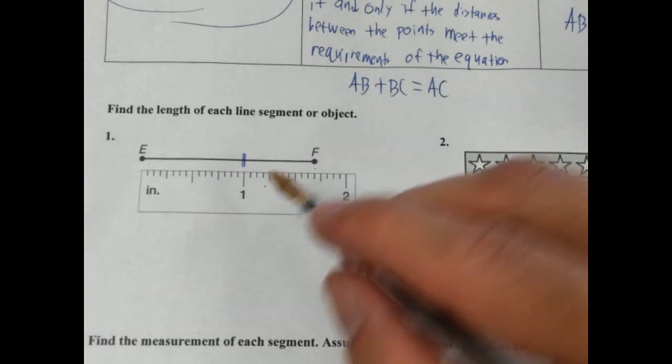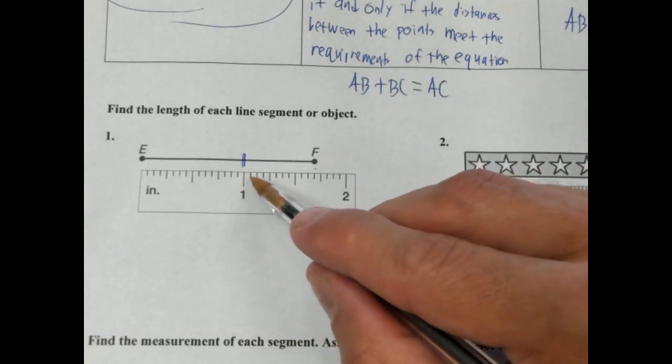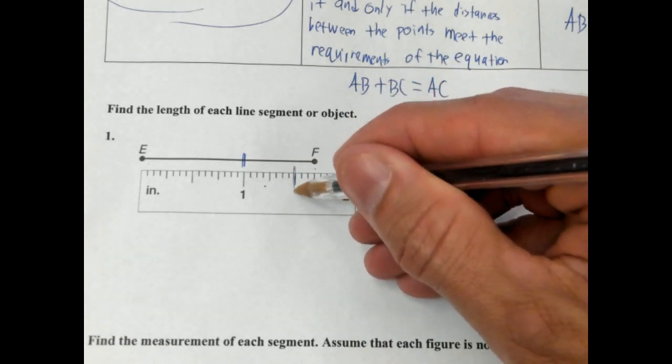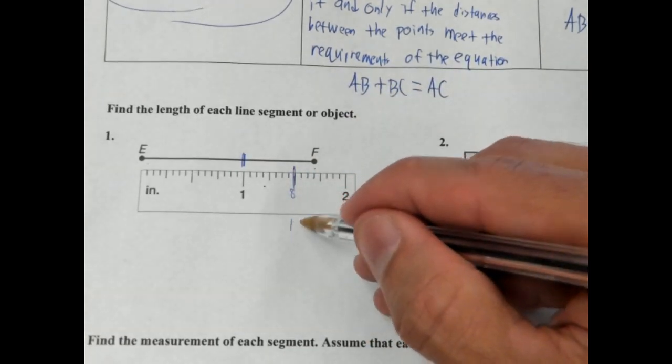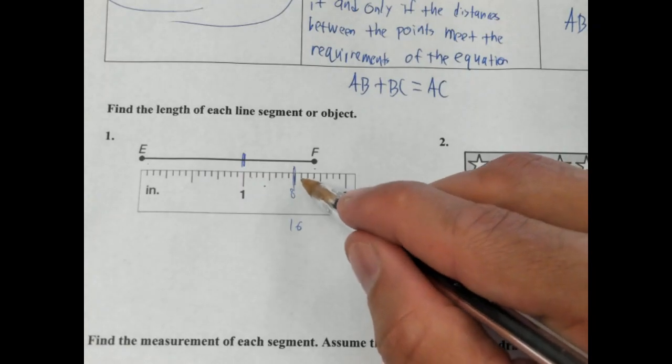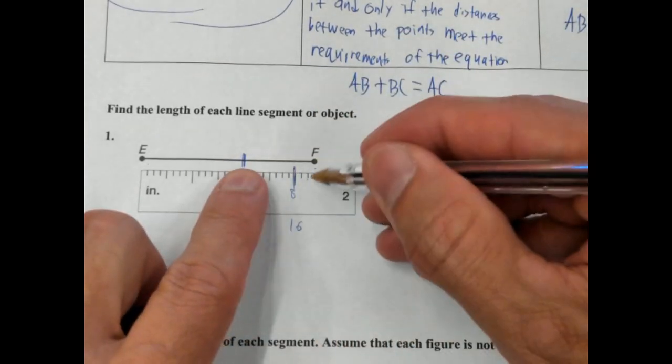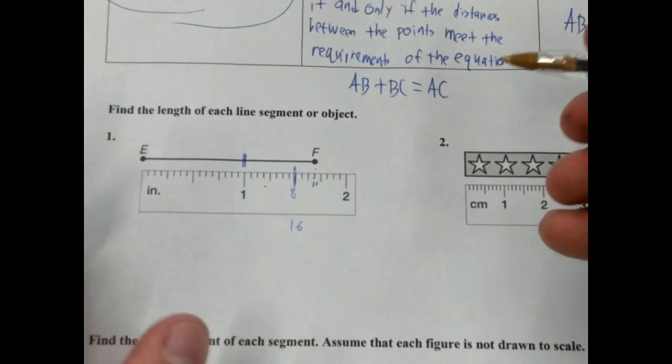So here's what I'm going to do. I'm going to count these little tick marks here. So 1, 2, 3, 4, 5, 6, 7, 8. That's the halfway point. So the halfway point is 8. Obviously, the whole thing is 16. Okay? So 9, 10, 11. So this is actually 11 sixteenths, right? This would be 11 out of 16. So that's going to be our fraction.